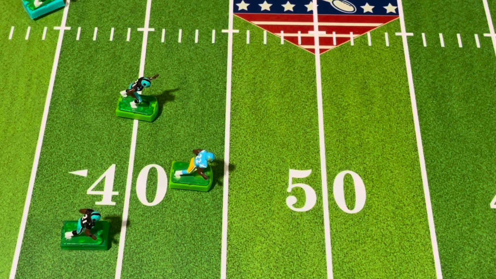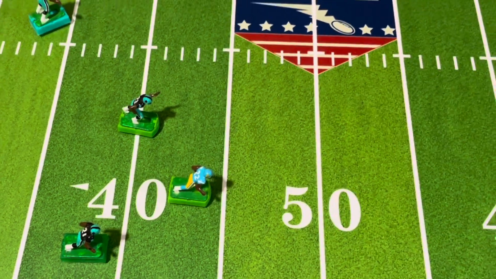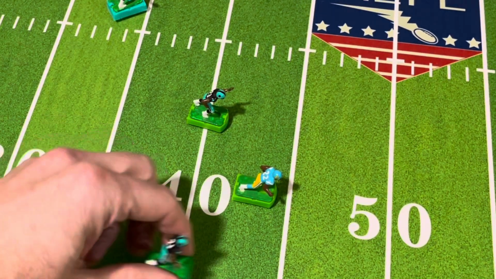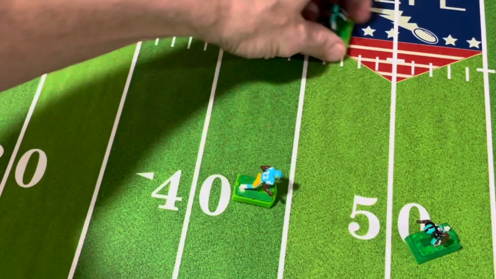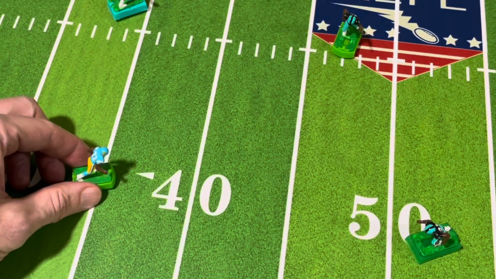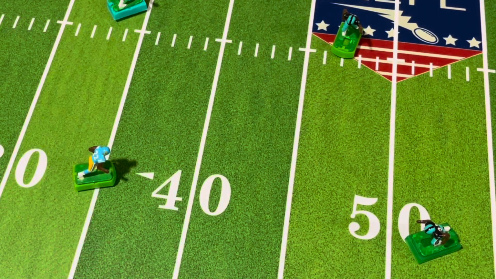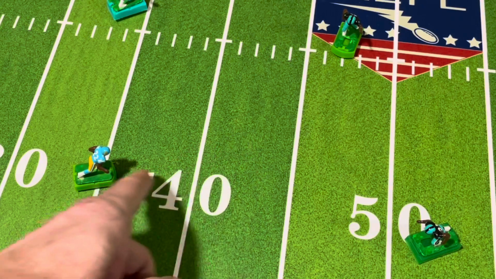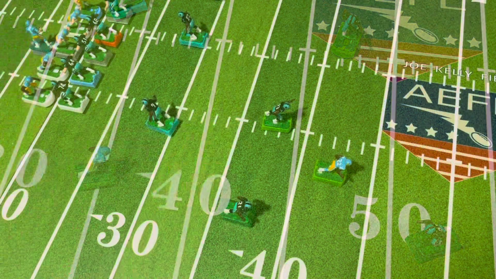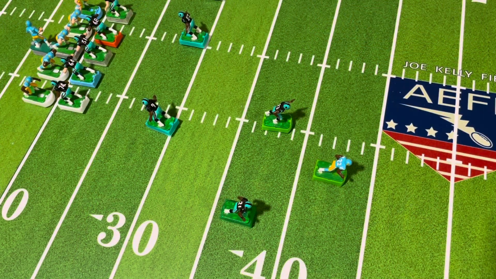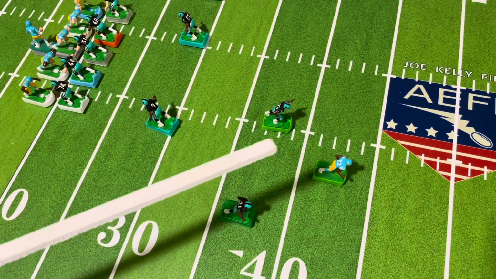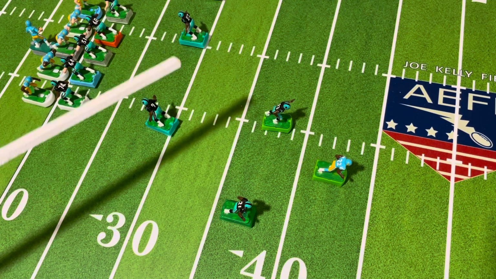The other way a receiver is open in the AEFL is if he's got enough room underneath the coverage to catch the ball. And there's no teammates in his way, and the path in front of him to catch the ball is in bounds. Now let's look at the first way a receiver is open, being behind the defense, and how the game pieces that I showed you factor into the play.